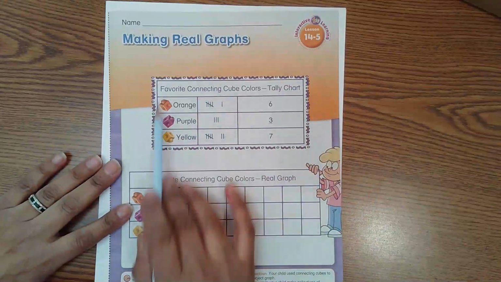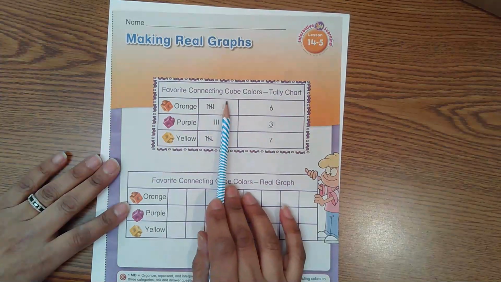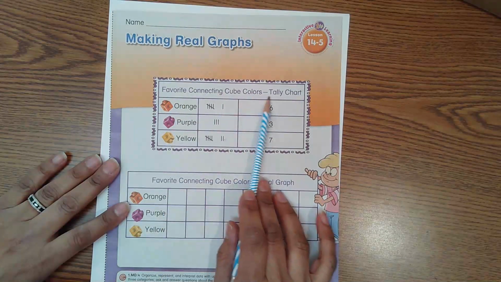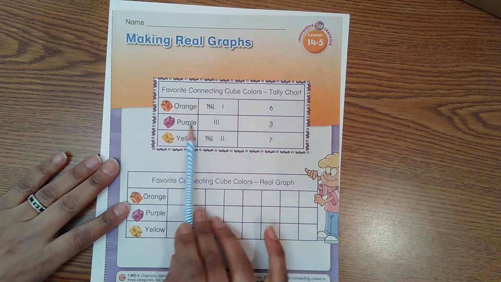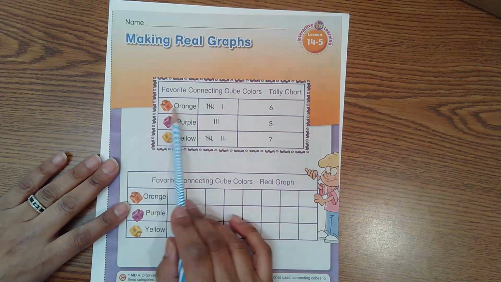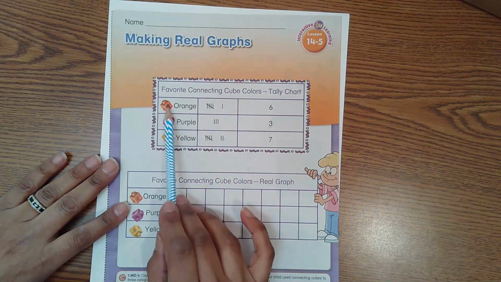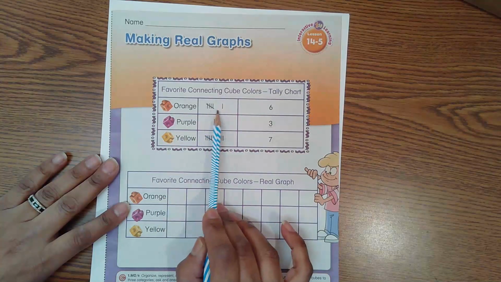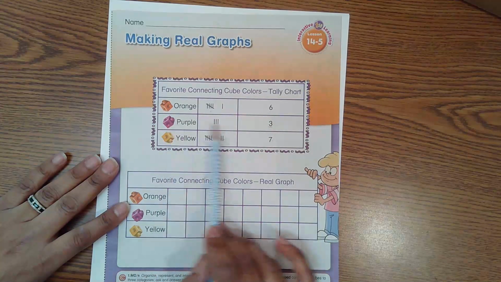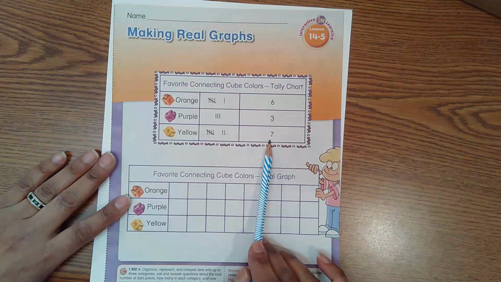First, when you have a chart like that, the first thing we think about is the title: what is this chart talking about? Over here, it says favorite connecting cube colors tally chart. This is the tally marks we learned about, and this chart is talking about favorite connecting cube colors. So we have orange. 6 people chose orange as their favorite color. We have purple, 3 people, and then we have yellow, 7 people.